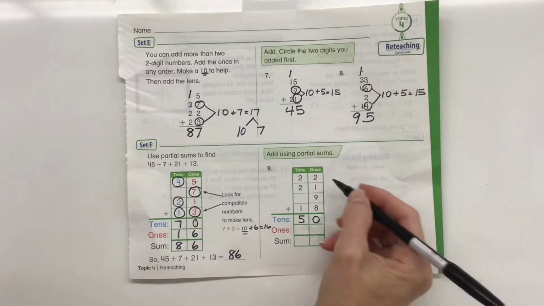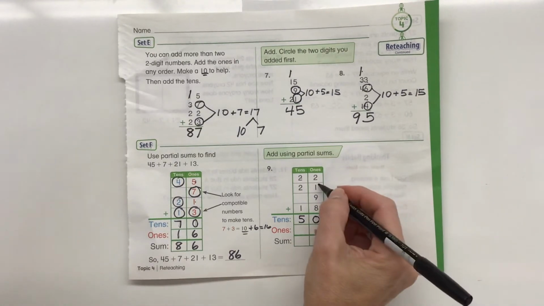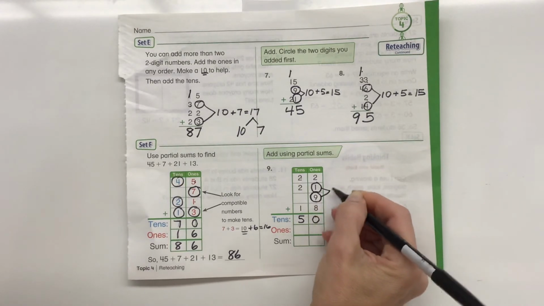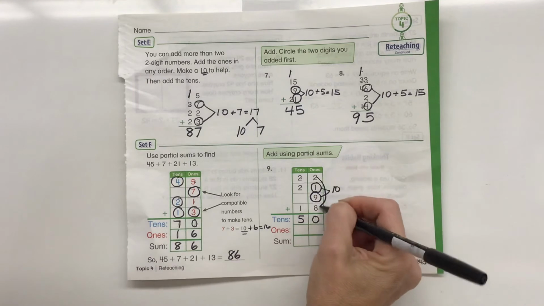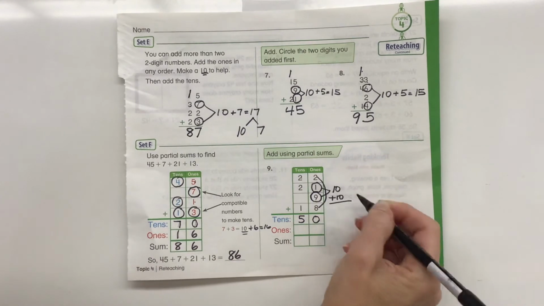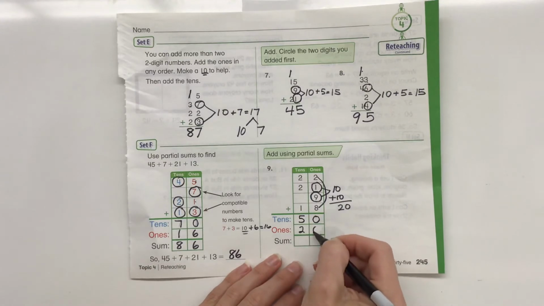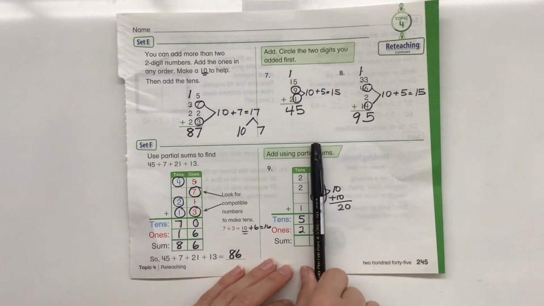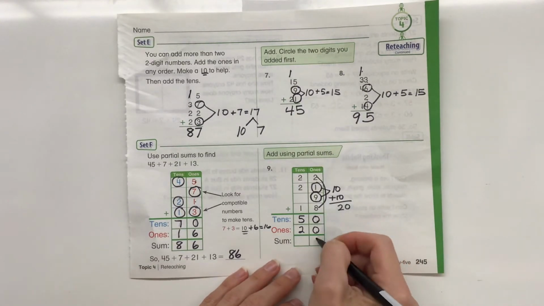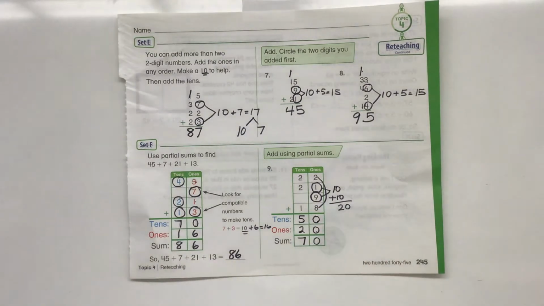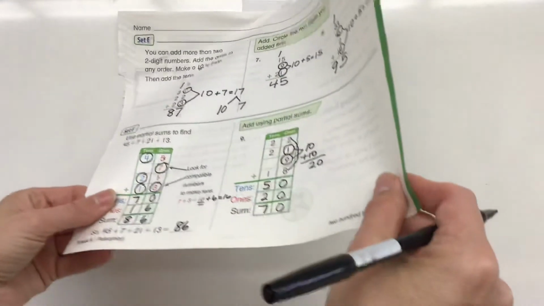Now we need to add our ones over here. And I'm going to do, oh, look at what they did for us. Look at this. 9 plus 1 is 10, and 2 plus 8 is also 10, and 10 plus 10 equals 20. So we have 20 ones, and then we're just going to add, always starting at the ones column. 0 plus 0 is 0. 5 plus 2 is 7. So we have a sum of 70. All right, let's go ahead and head on to our back page here.